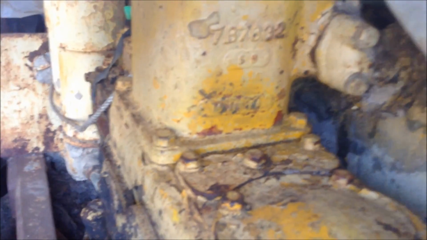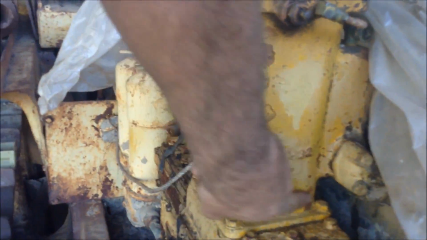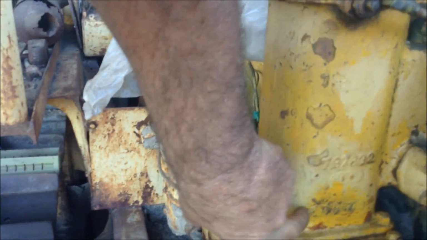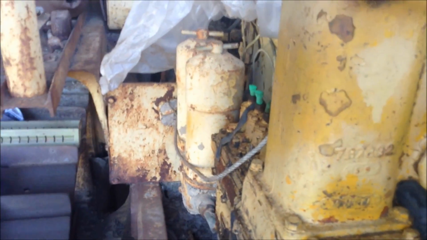Now what this one here, under, get this back a bit further. Right back over here. This is the injector tower, so you can see what I'm looking at. And this code here tells us what it is.